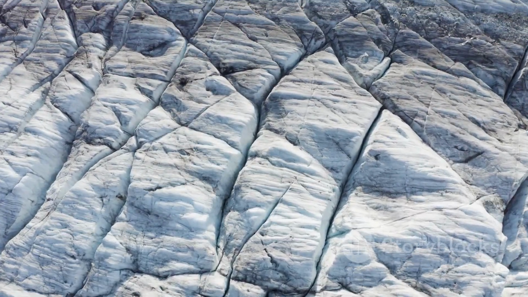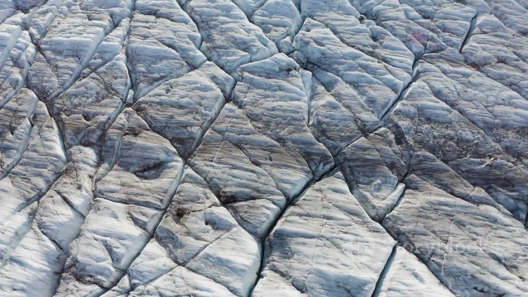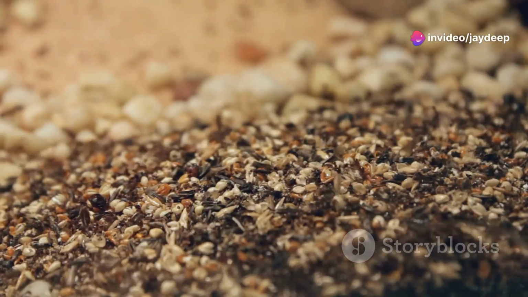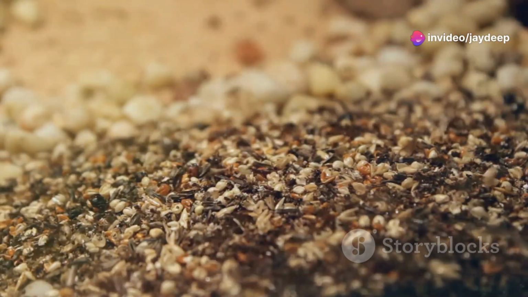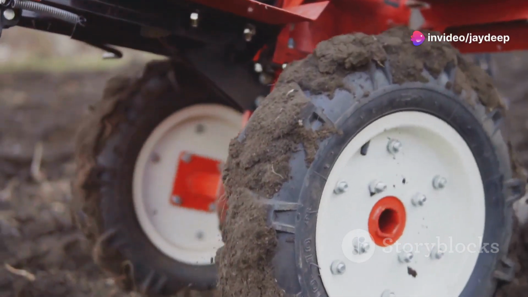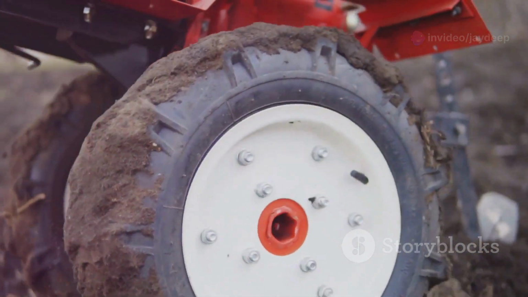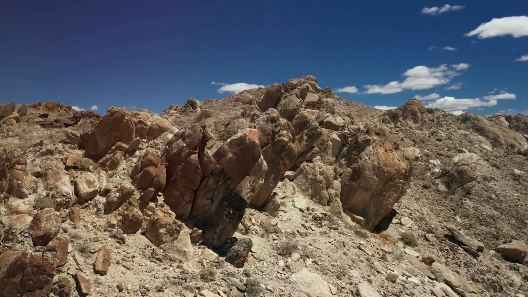Till is an unstratified deposit formed by the melting of a glacier. The deposit consists of particles of different sizes, ranging from boulders to clay. The soil is generally well graded and can be easily densified by compaction. Till is also known as boulder clay.